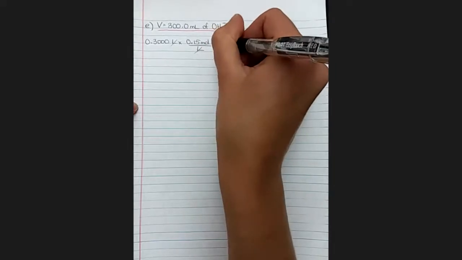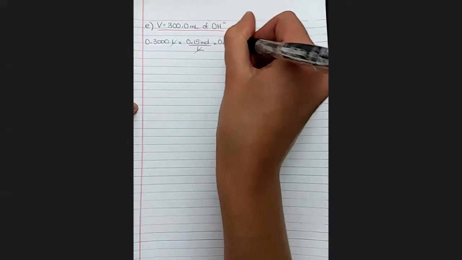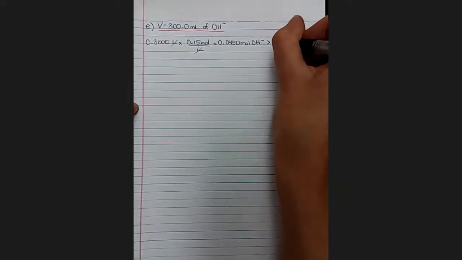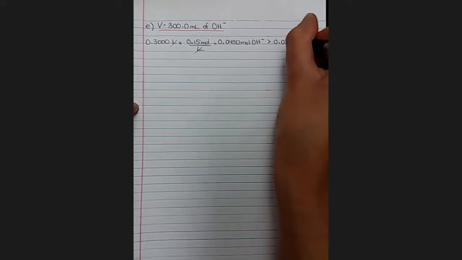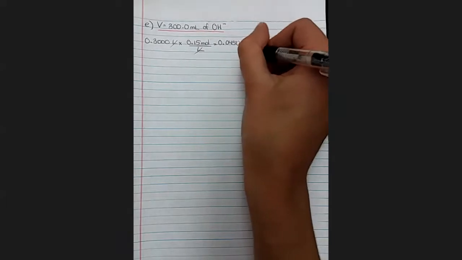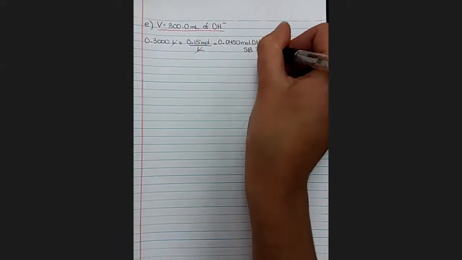First thing we always do is define the number of moles of each of the different parts. So 0.0450 moles of hydroxide, and that is greater than the moles of acid, which is 0.03. So if we have more strong base than weak acid, that means we are in the strong base region.